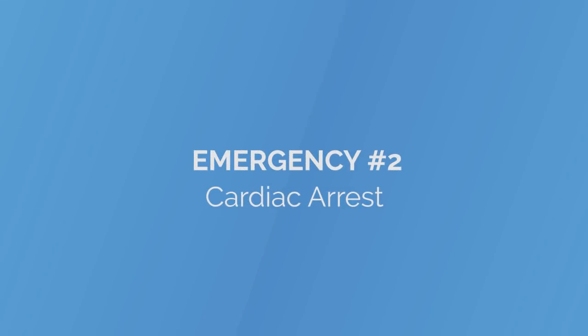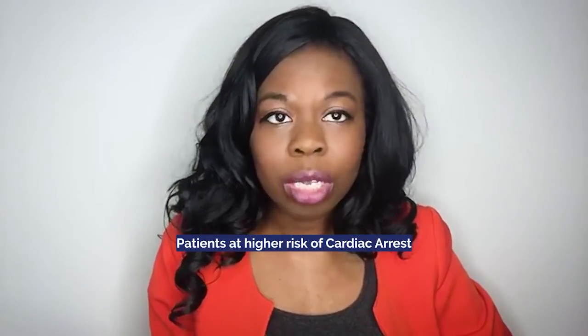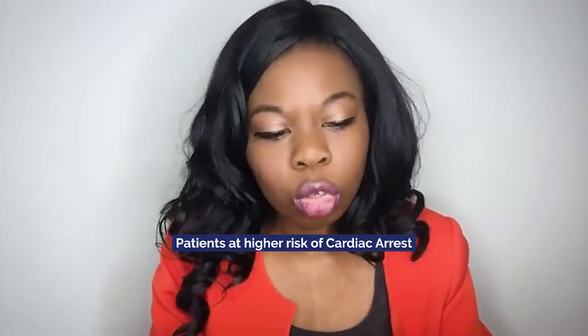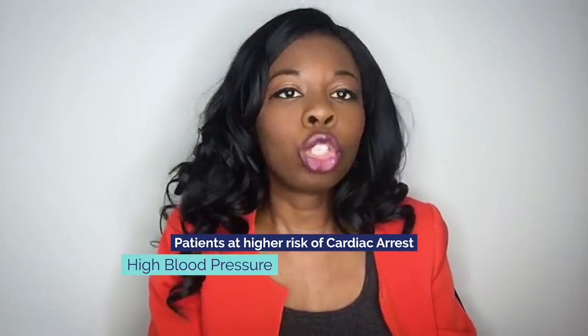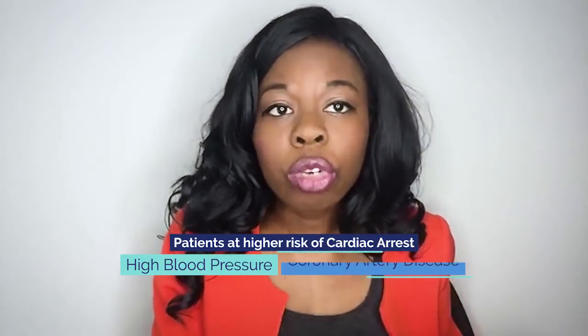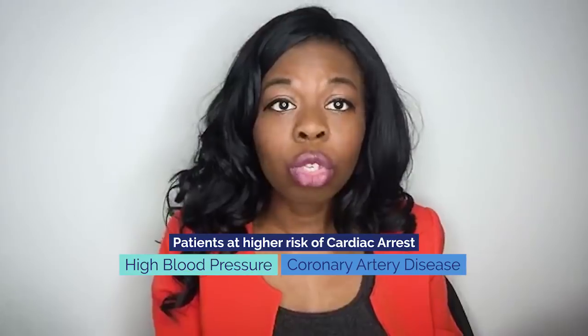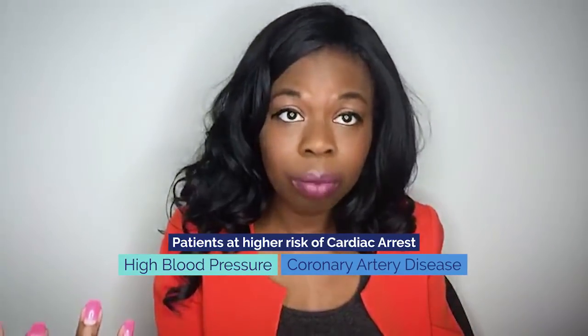All right, now the second cardiac emergency is going to be cardiac arrest, which is also known as a heart attack. So in this situation, this is a little bit different as far as the patients who are at risk. Now, these are going to include patients who have high blood pressure, patients who have coronary artery disease, which is also known as heart disease.